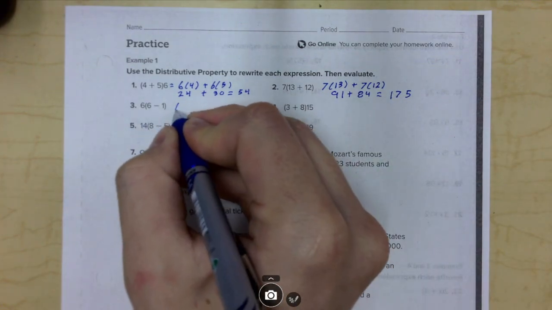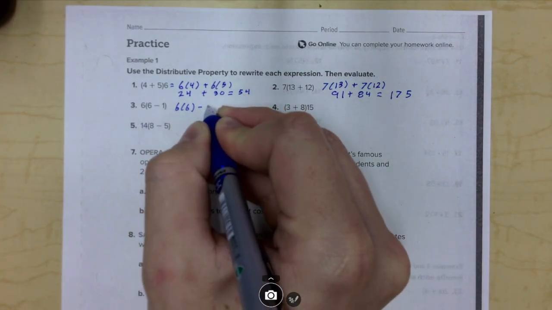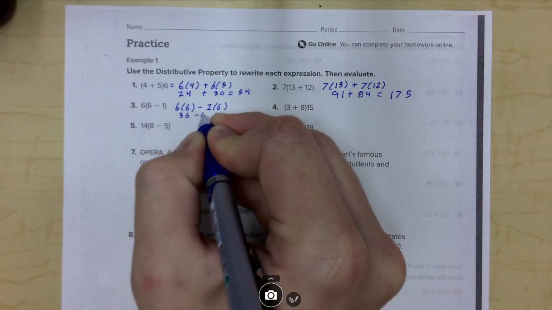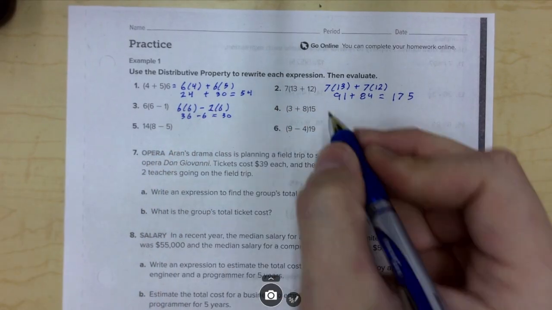Next up, we have 6 times 6 minus 1 times 6. 6 times 6 is 36. 1 times 6 is 6. This gives us an answer of 30.